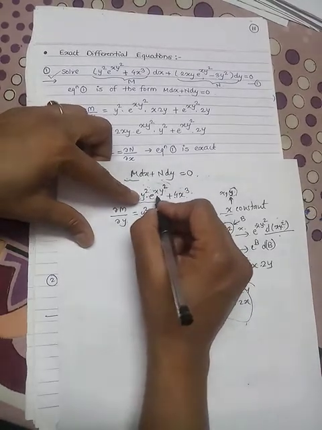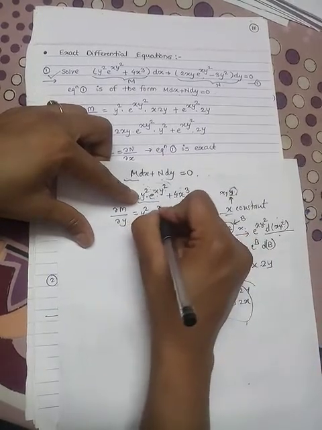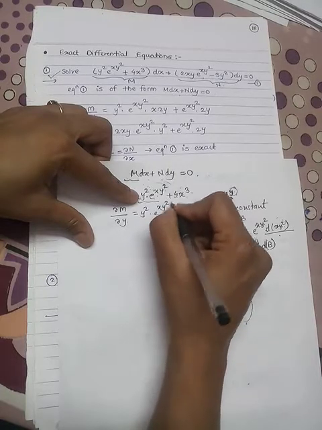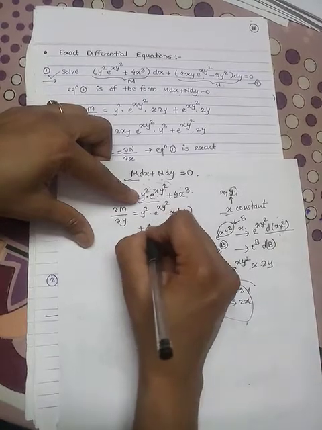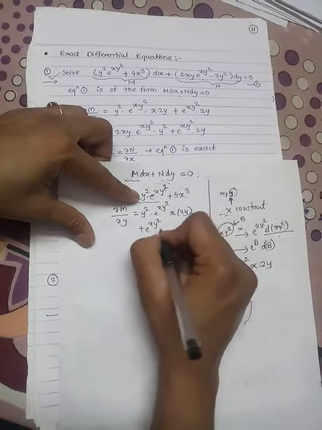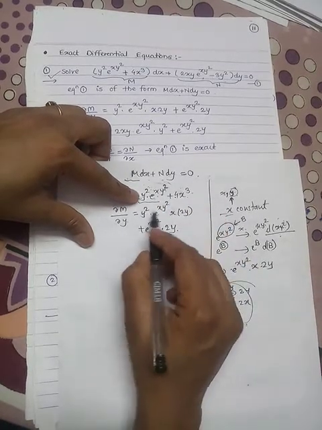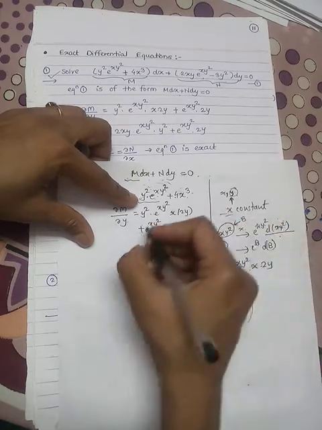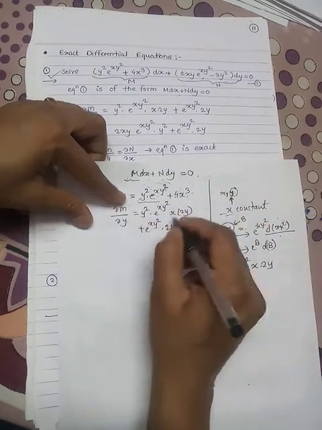So for the first term, y square as it is, we are applying the product rule. Y square as it is, the second derivative is e raised to bracket into the bracket derivative. In the bracket derivative x is constant and the derivative of y square is 2y, plus the second function as it is, e raised to x y square, into the derivative of y square, the first derivative, which is 2y. So first function as it is, second derivative, and second function as it is, first derivative, plus the derivative of 4x cube with respect to y. 4x cube is constant, so the derivative is 0. So this is your M y.